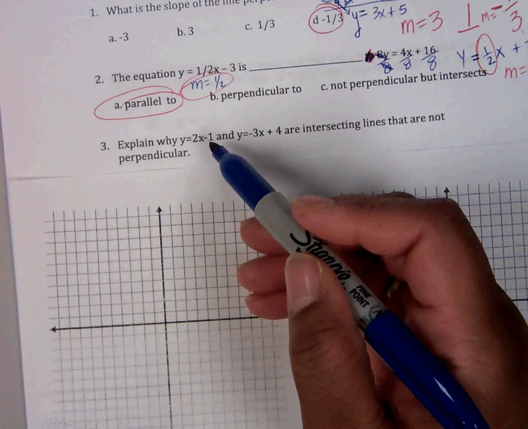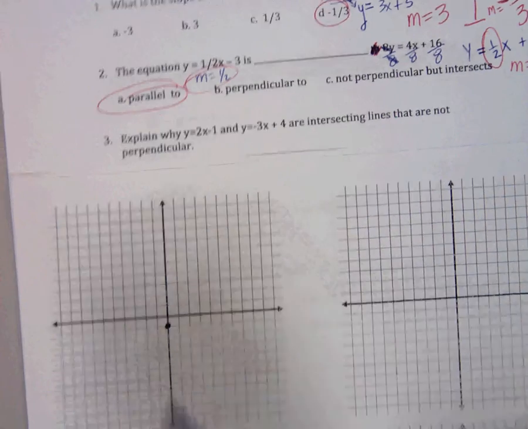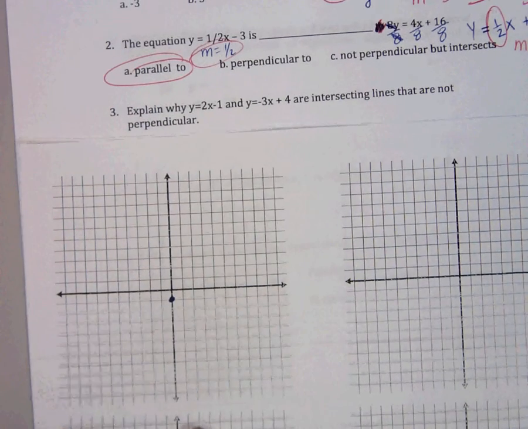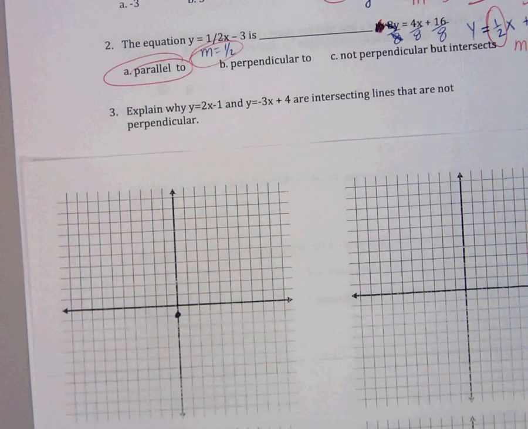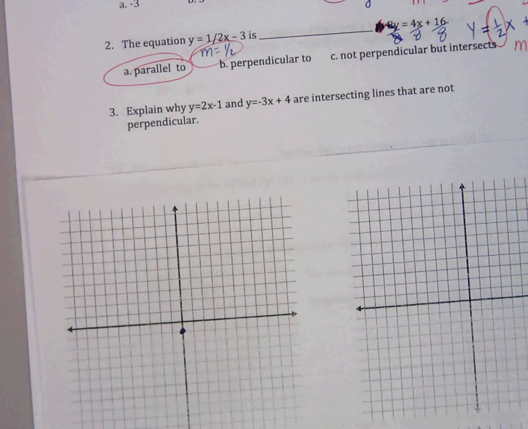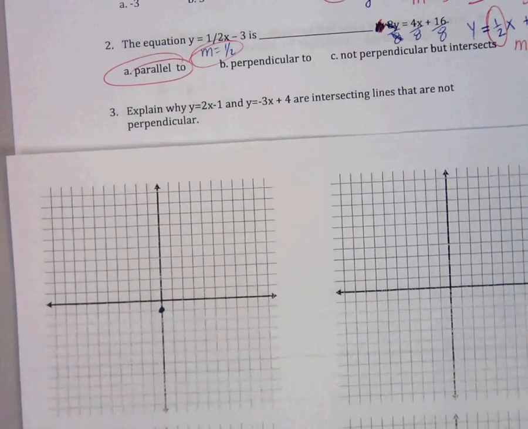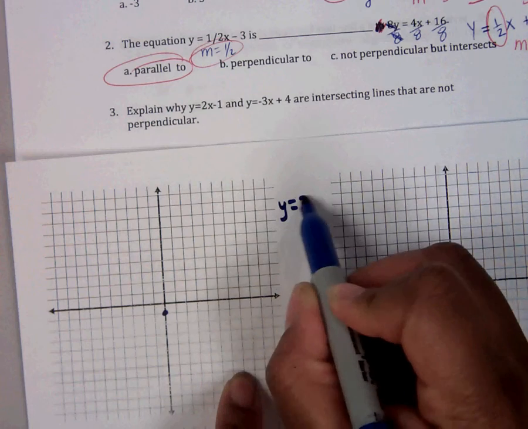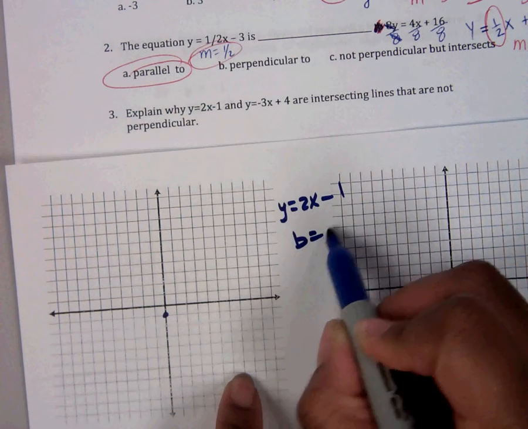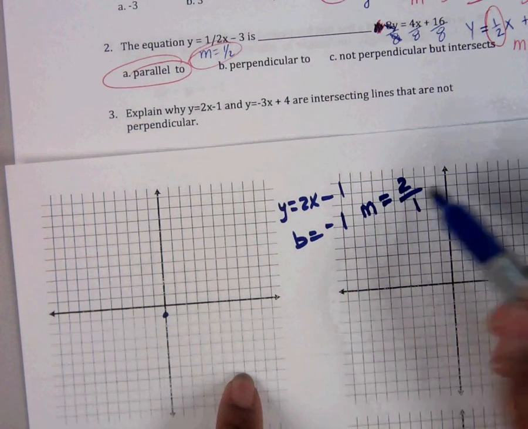The y-intercept is -1, so b is -1. Now, a slope of 2 means I'm going to go up 2 and over 1. Remember to put the slope in fraction form. So y equals 2x minus 1 means b is -1, and my m is 2 over 1.